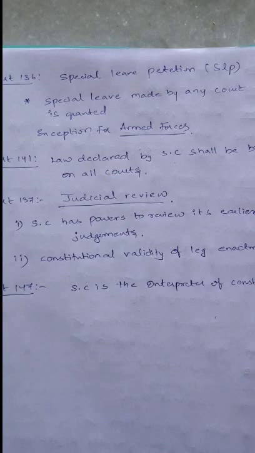There are some famous cases which the Supreme Court has held. Those would be discussed in the next session.